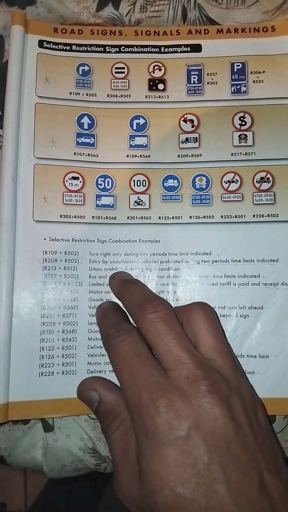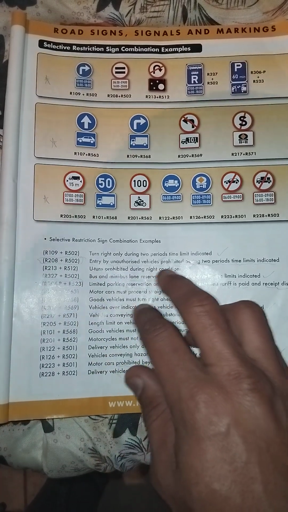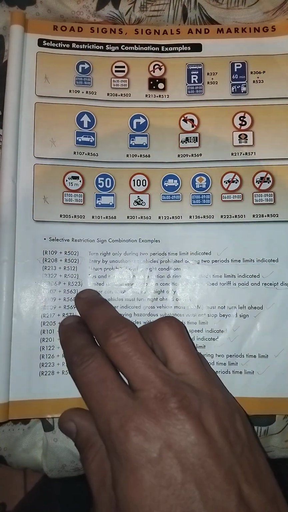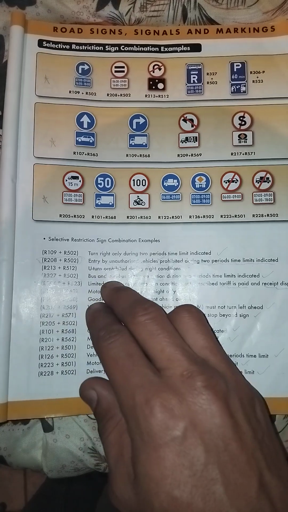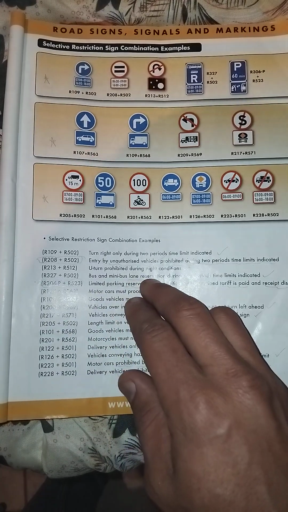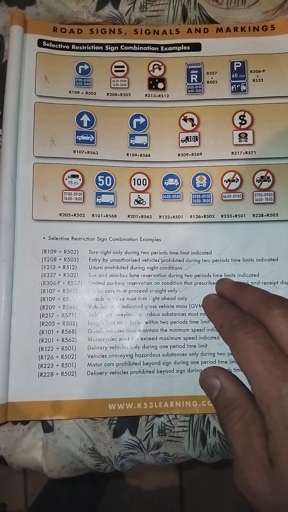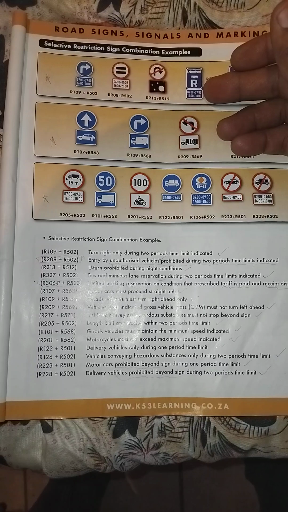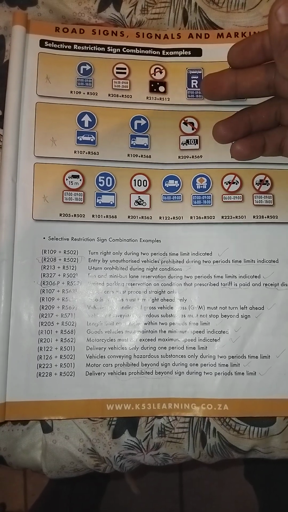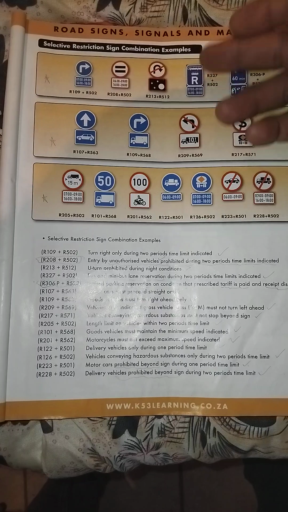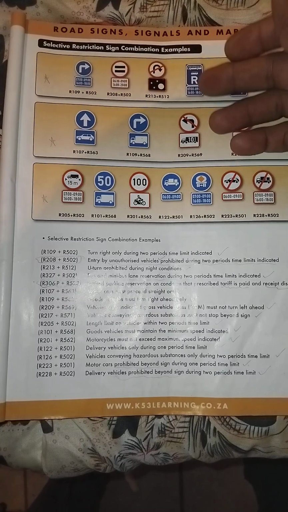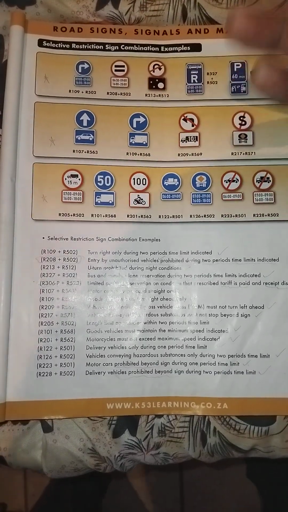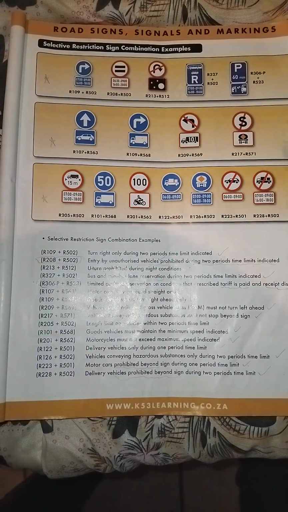And then you have the U-turn prohibited during night conditions, so you're not allowed to make a U-turn there during night conditions. And then you have bus and minibus lane reservation during 2 periods, time limits indicated. So for buses and minibuses, the lane is reserved only during 2 periods of time, between 7 and 9, and between 4 and 6.